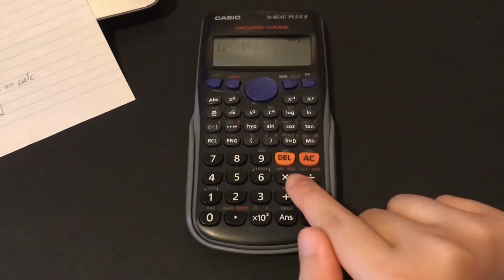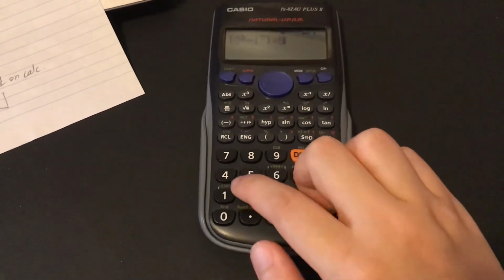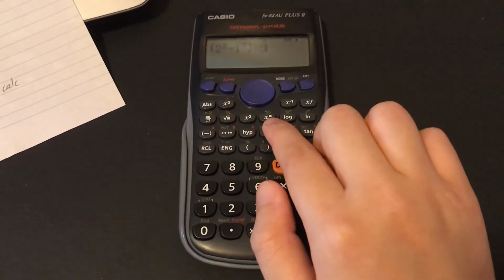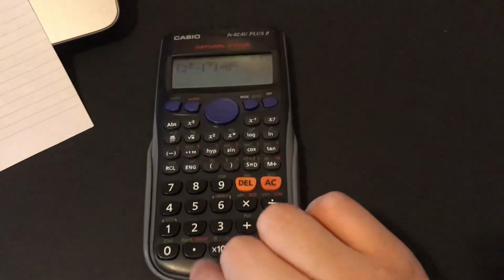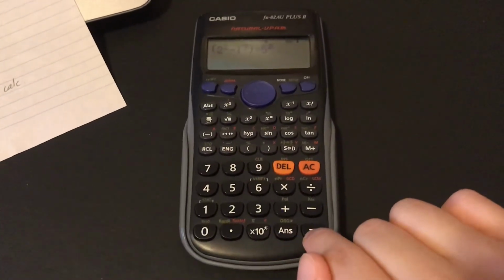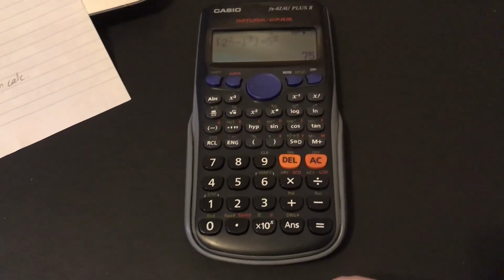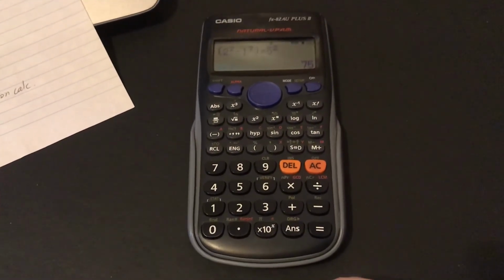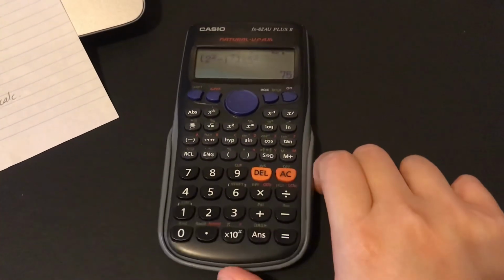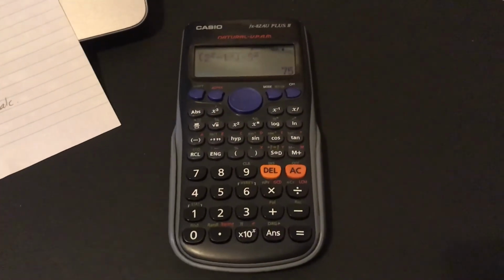And then we want to multiply by 5 squared. Look, if you don't want to press the square button, you can also press the x to the power button, and you can type in 2 instead, because 2 means squared, and that's it. And you press equals, 75. Beautiful, because that's what we got for example part C. So that's how you do powers on your scientific calculator.